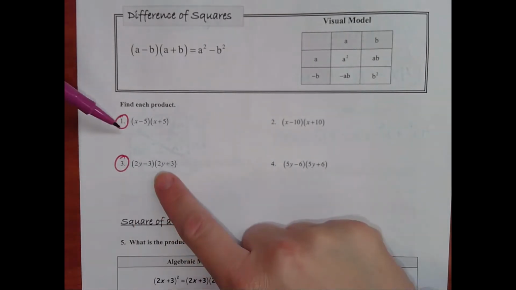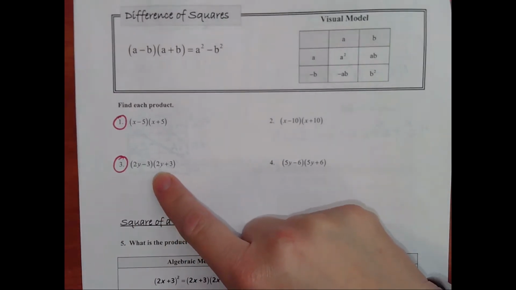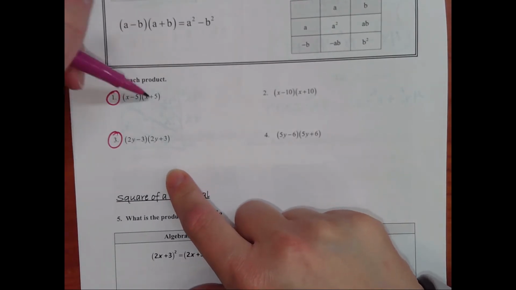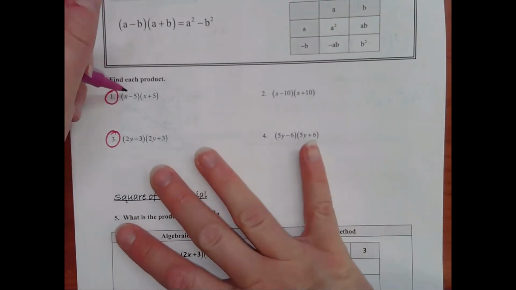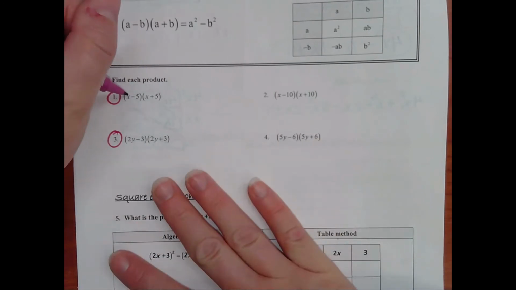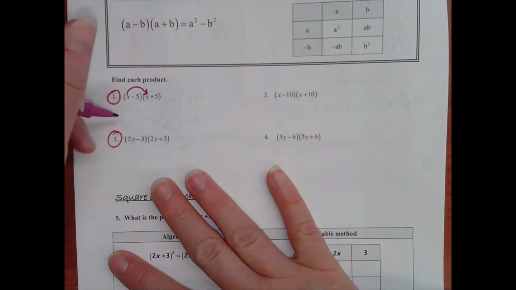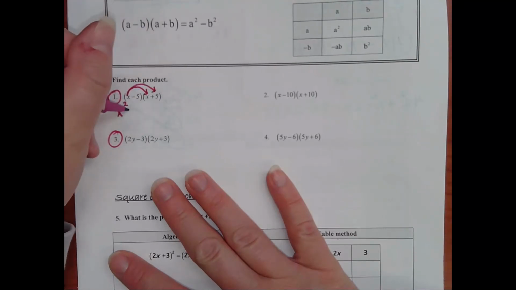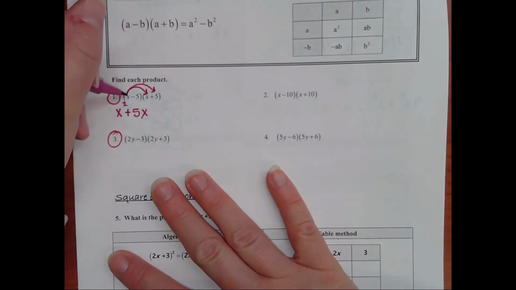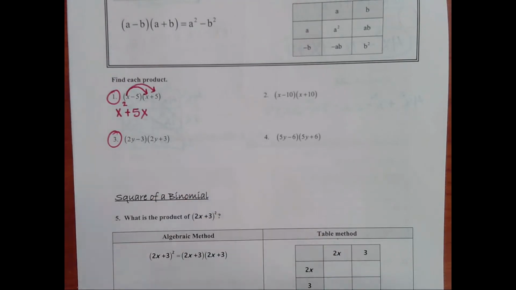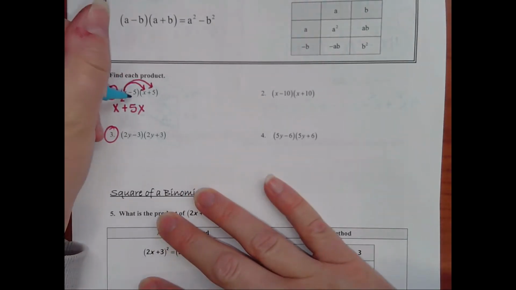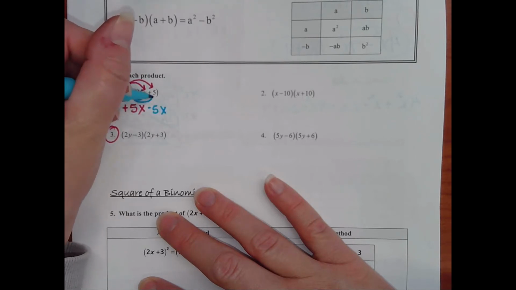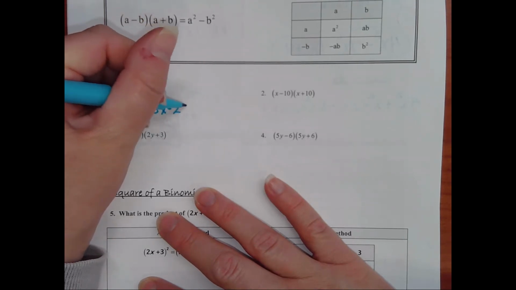So for number 1, when you're finding a product, that means you're going to be multiplying. If you multiply using distributing or FOIL, you would do x times x, and when you multiply, you add your exponents, so you would get x squared. And you do x times 5, which is 5x. So I distributed the x to everything. Now I move on to the negative 5. Negative 5 times x is negative 5x. Negative 5 times a positive 5 is a negative 25.